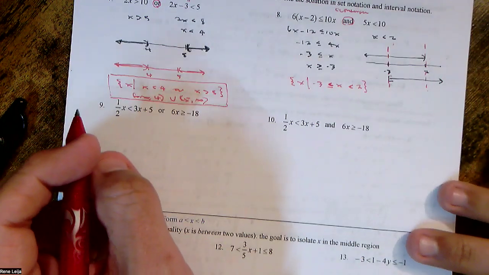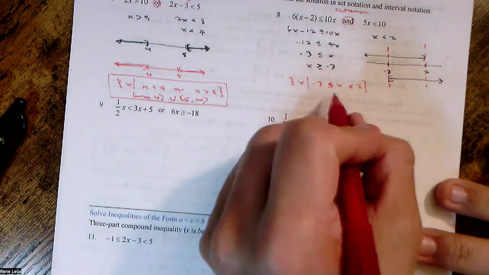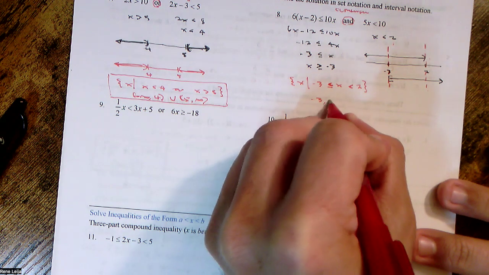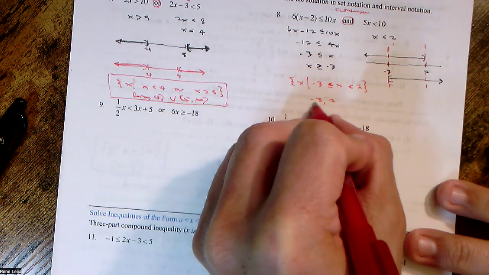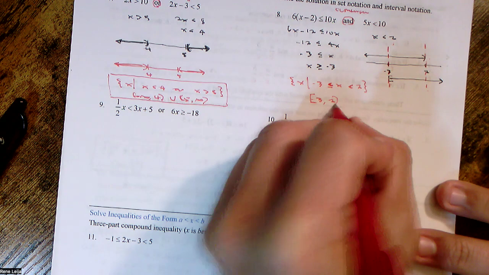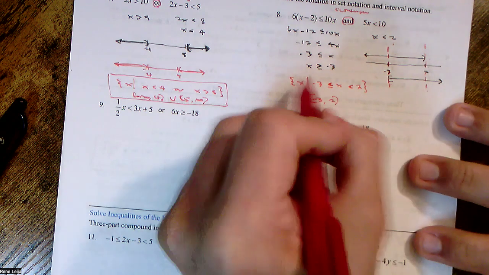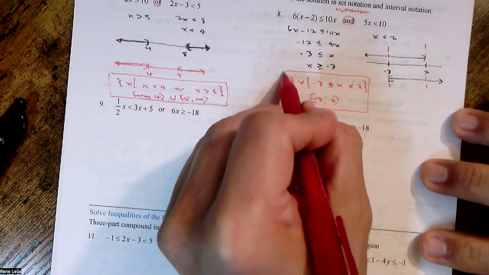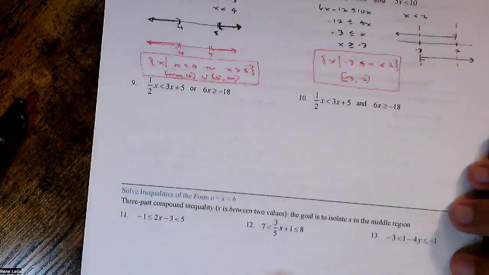Okay. All right, then our interval notation, we take exactly from what we see. So we know we're going to start at -3. It's going to go all the way to 2. -3, we have a bracket, and at 2 is a parentheses. And so here we go. That's our answer. Okay. All right.